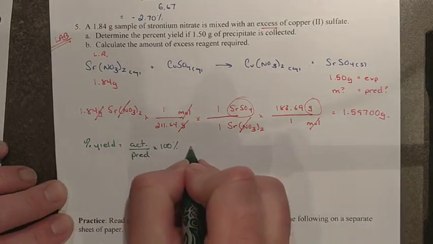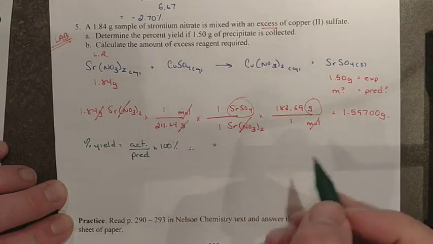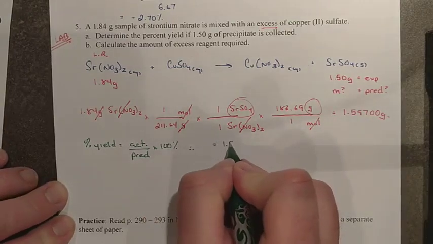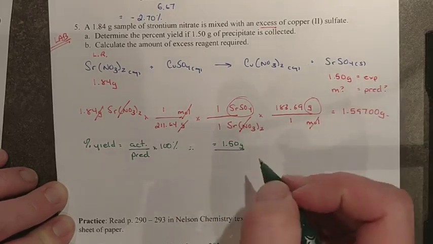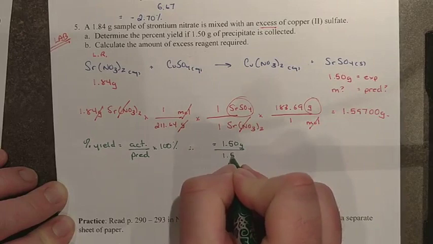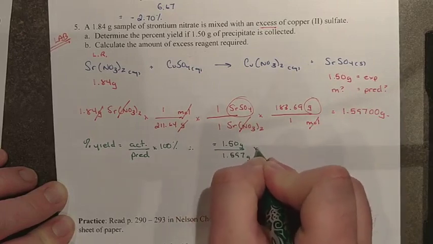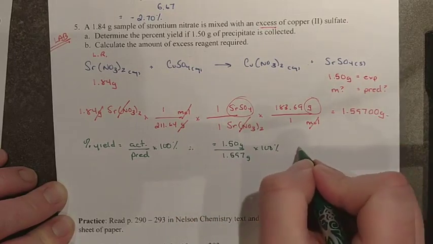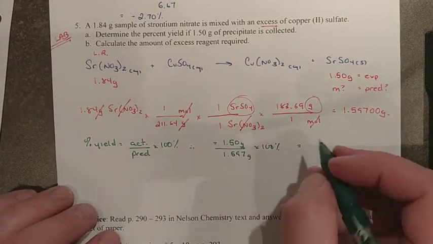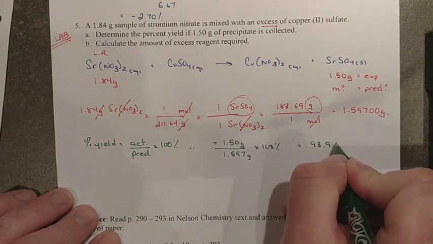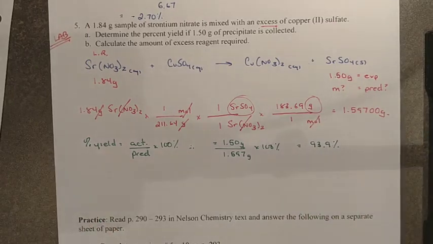And so that would be, your actual amount was 1.50 grams. I'm working sideways here because I'm running myself out of space. Your predicted was 1.597 grams. Multiply that by 100 to turn it into percentage. And we see that we're fairly accurate here. 1.50 divided by 1.59 works out to 93.9% efficient when you round it to your 3 sig dig limit.